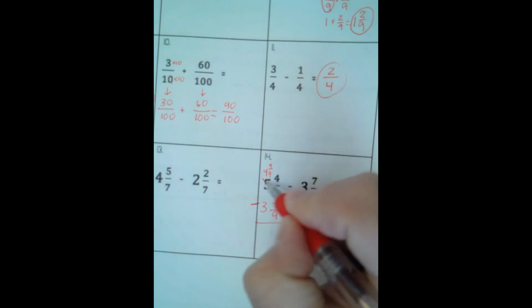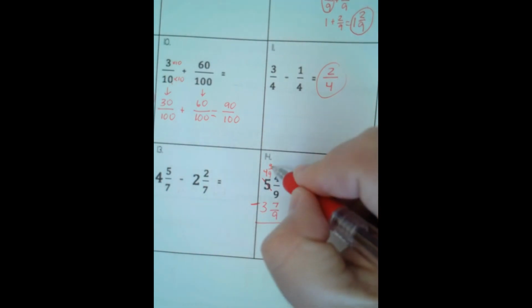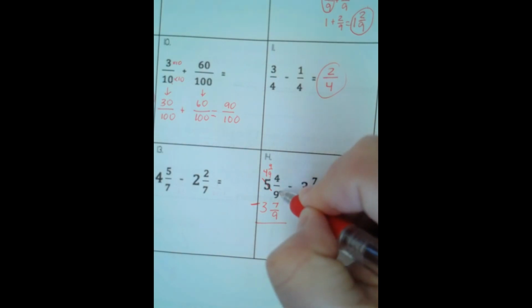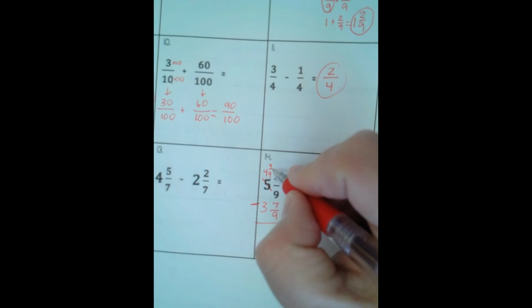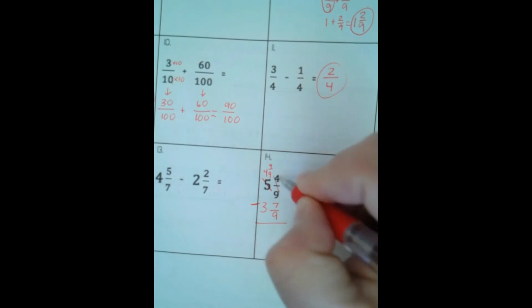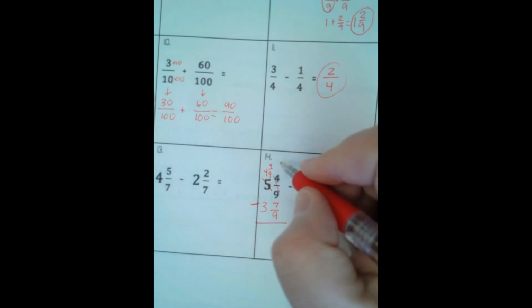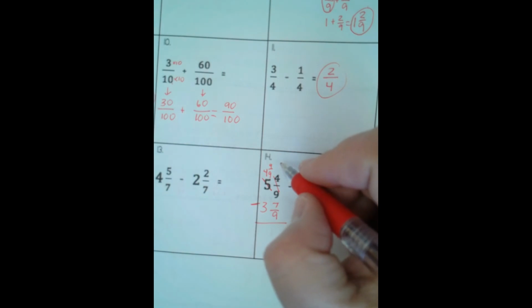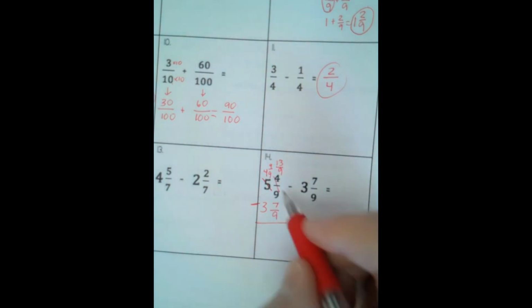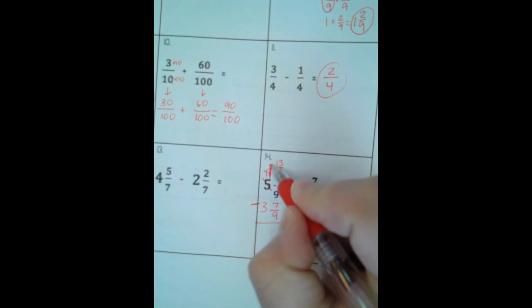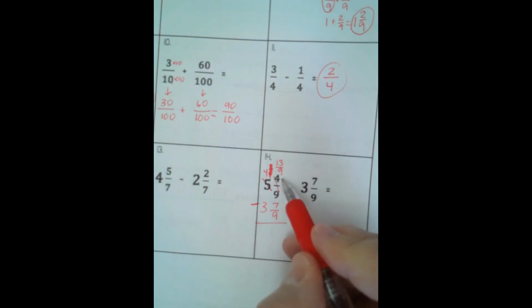So 4 and 9 ninths is the same as saying 5. But now we got to take those 9 ninths and add it to the 4 ninths that we already had. Okay, so 9 ninths plus 4 ninths is 13 ninths. Okay, so now we have 4, and I'm just going to cross this out here. We have 4 and 13 ninths, which is the same as saying 5 and 4 ninths.